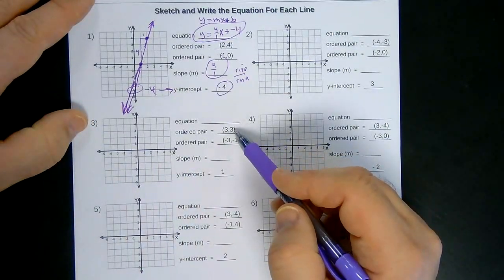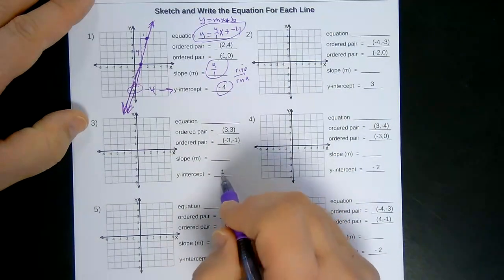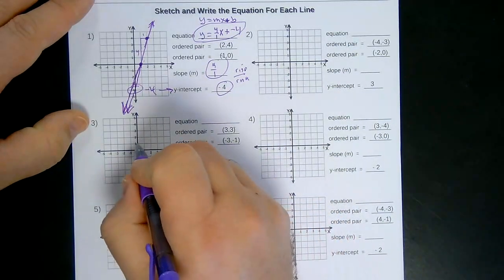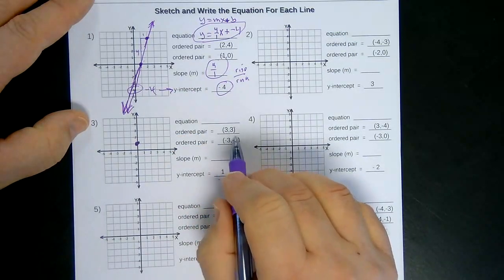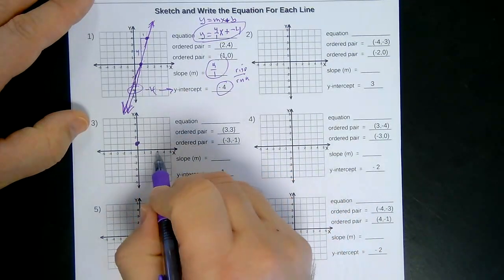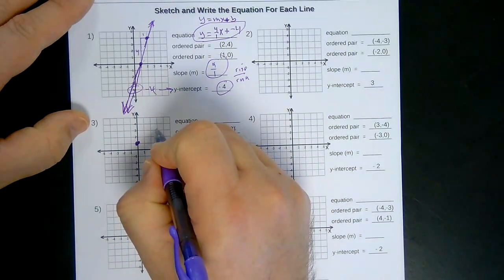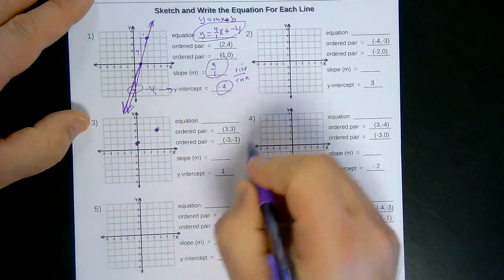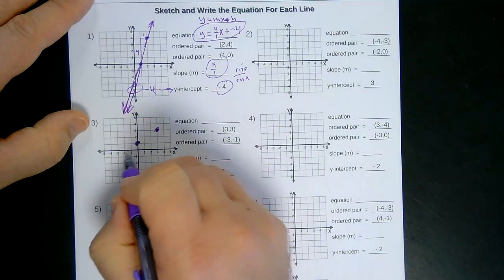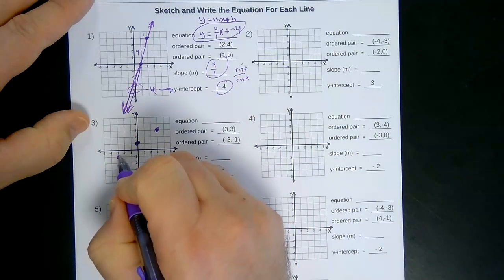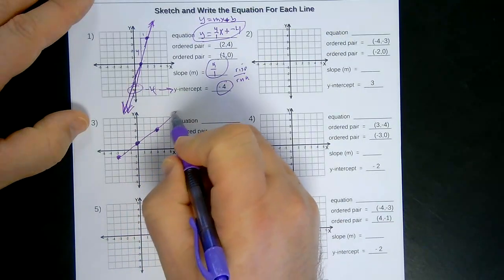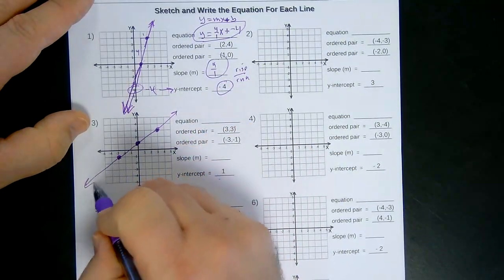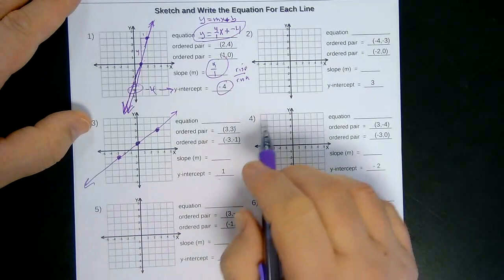Number 3, we're given 2 points and the y-intercept. So I can plot the y-intercept right now. We'll put that right there at 1. Plot these 2 points. They're at over 3 and up 3. And the other point, -3, -1. So if you do them right, all 3 points should be in alignment, and it looks like they are. This time my graph is a little more accurate than the first one.